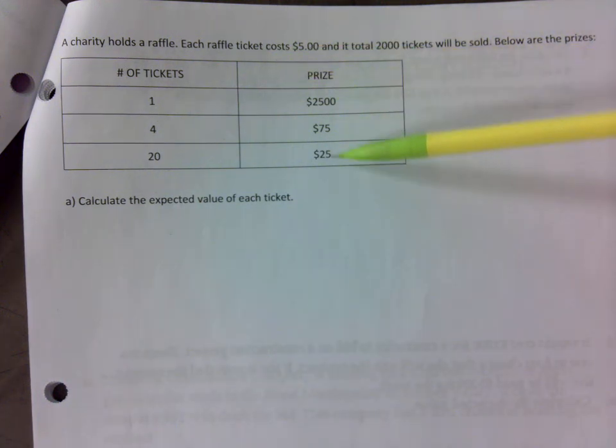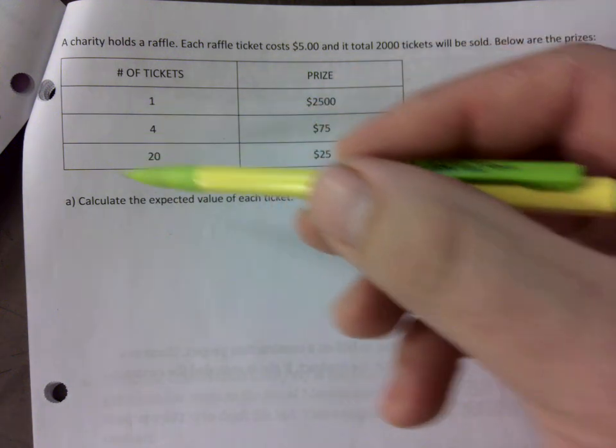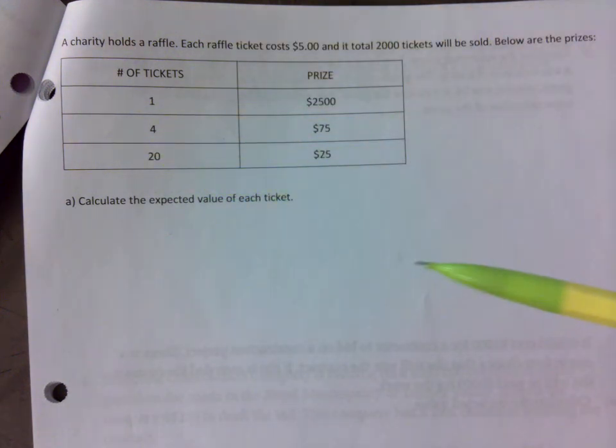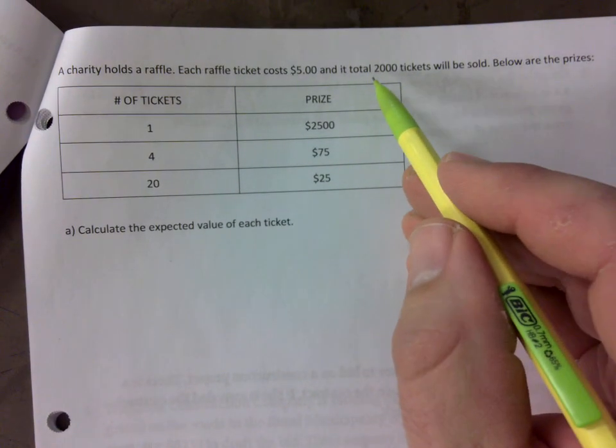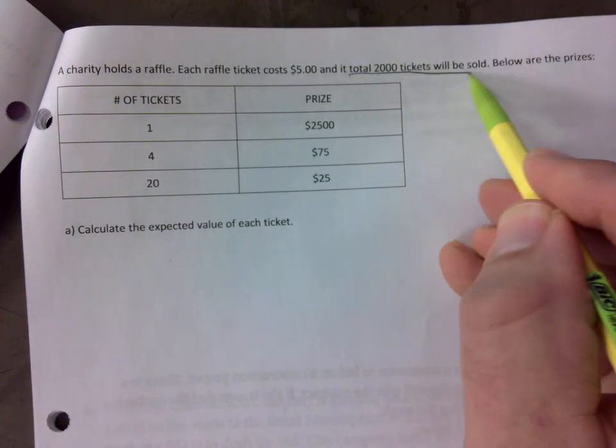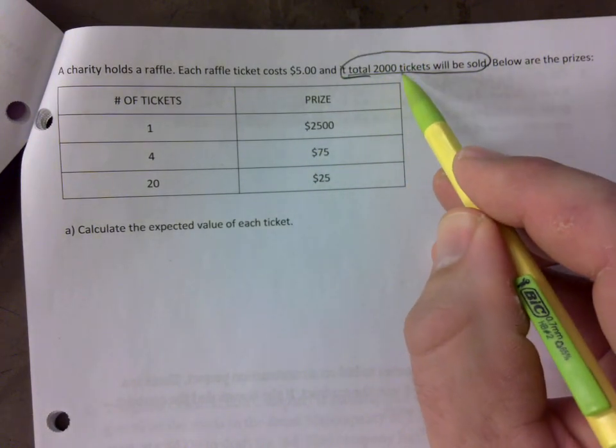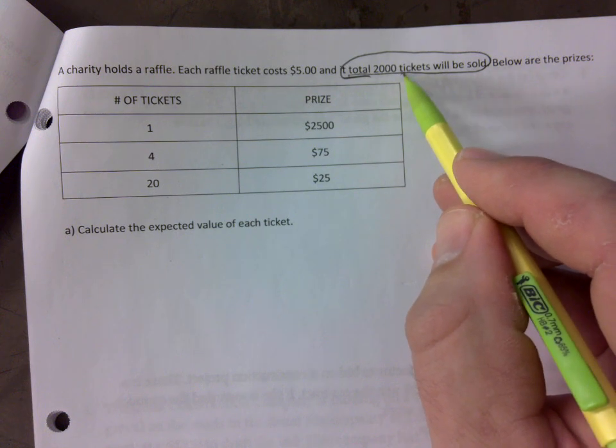You get to win, there's three ways of winning the prize here. There's always a way to lose, but I may not tell you. You have to figure it out based on what you see here. Just remember, there are a total of 2,000 tickets sold. So this is your total.